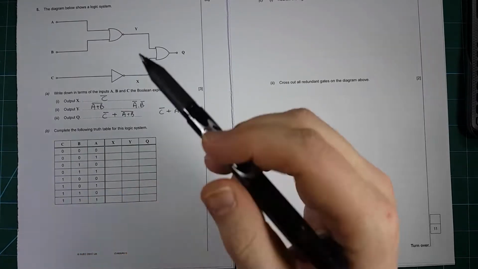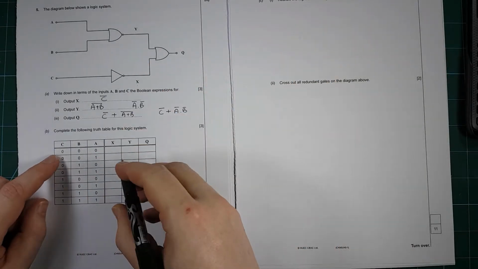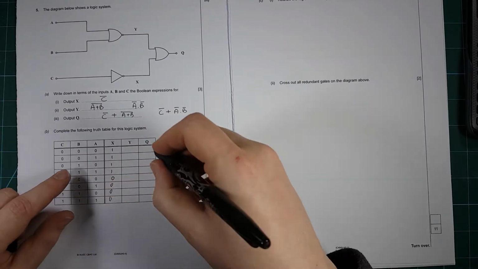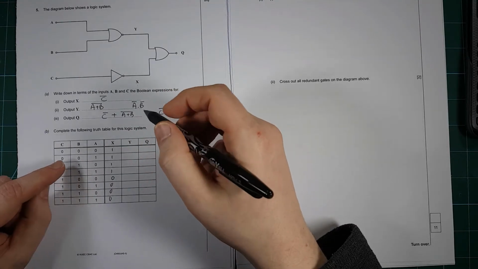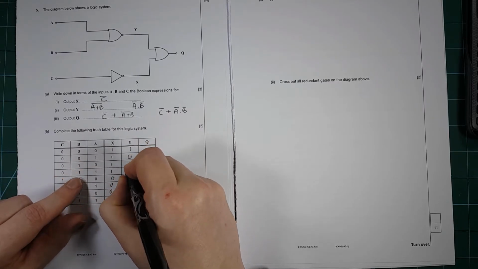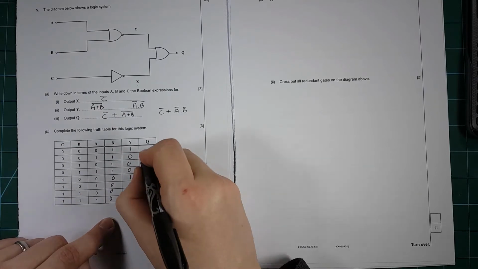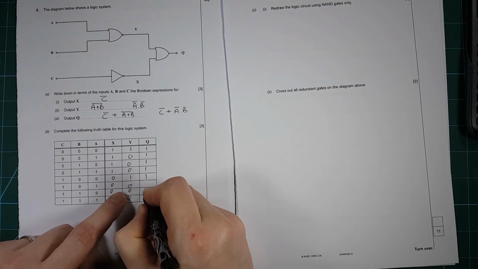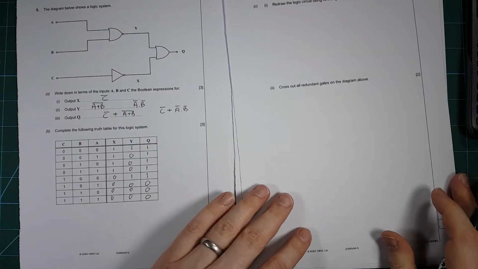Complete the following truth table. So let's work out X first. X is NOT C, so it's the opposite of this line here. So it's 1, 1, 1, 1, 0, 0, 0, 0. Y is A NOR B, so it's high when they're both low, otherwise it's 0. And Q is this one or this one, which is 1, 2, 3, those ones. This one makes it high, and these are therefore zeros because it's this line or this line.